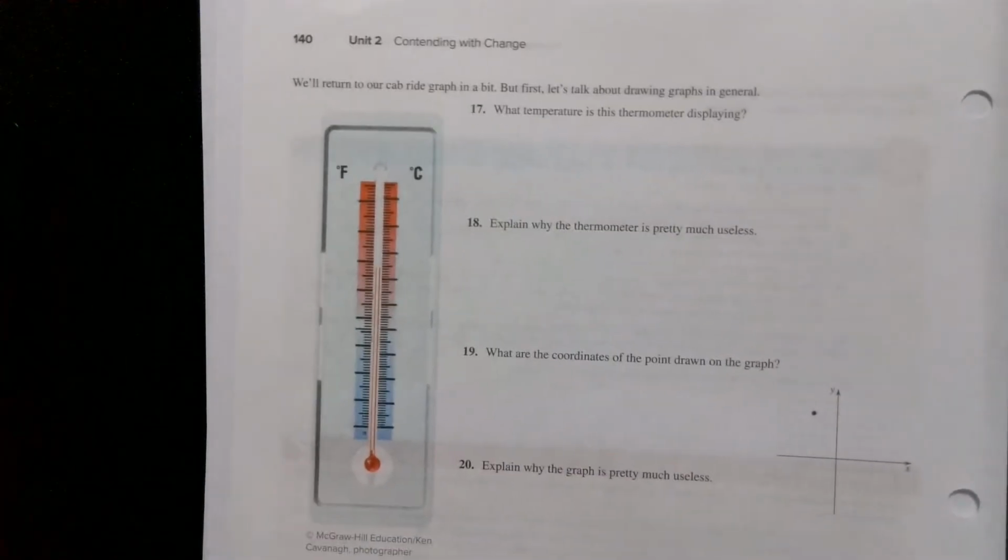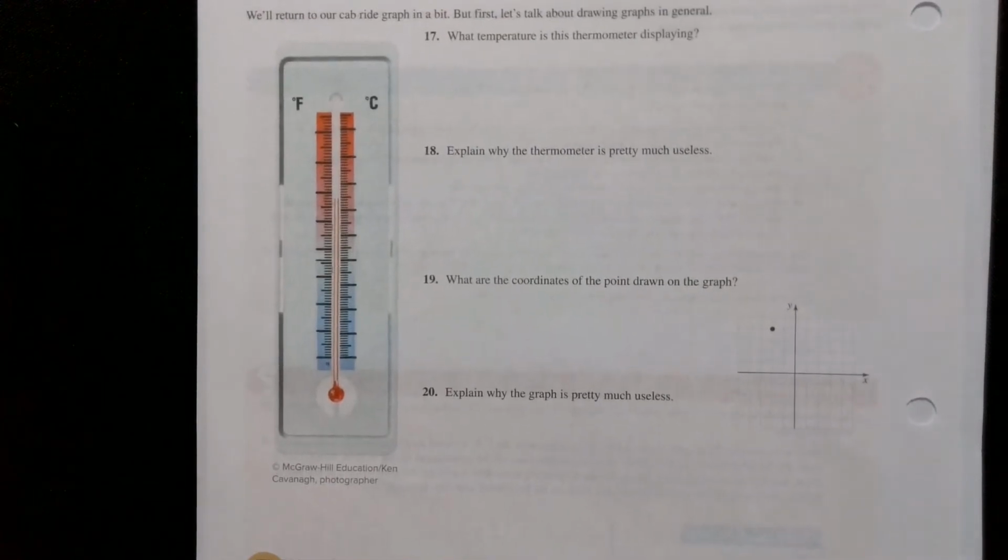Okay, now we move on to the next page. Actually, we move on to page 140. It says, we'll return to our cab ride graph in a bit, but first let's talk about drawing graphs in general. What temperature is this thermometer displaying?